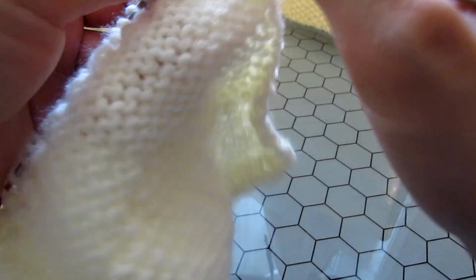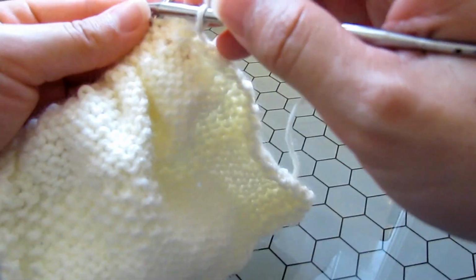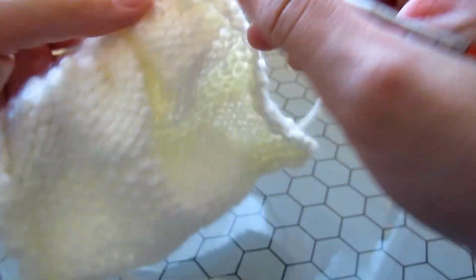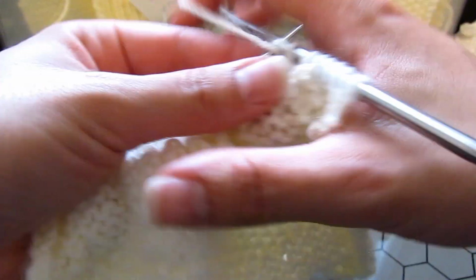So the difference between moss stitch and seed stitch is seed stitch alternates every row, and moss stitch alternates every 2 rows. So you have the 2 rows and 2 rows, and it is a 4-row pattern repeat.